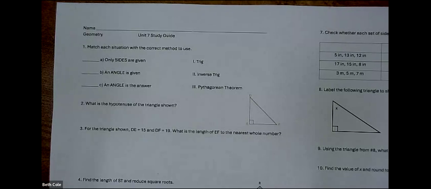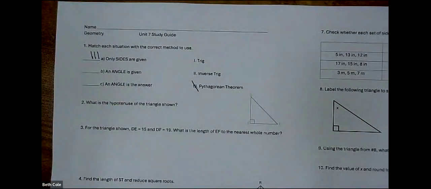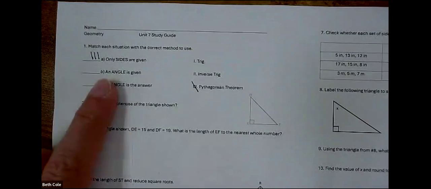How do you know how to approach the problem? It depends on what you were given. If all you have are sides of the triangle, you're going to do your Pythagorean theorem. So if all you have are sides, that's your a squared plus b squared equals c squared, okay? If you are given one of the angles, besides the right angle, they're all going to have a right angle. The unit is on right triangles, okay?